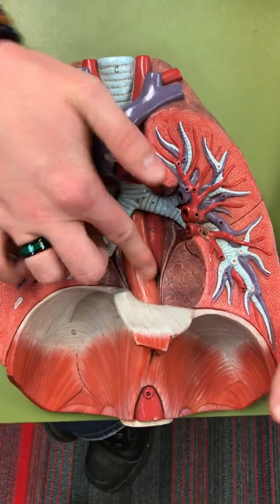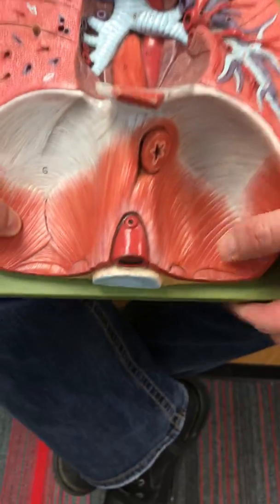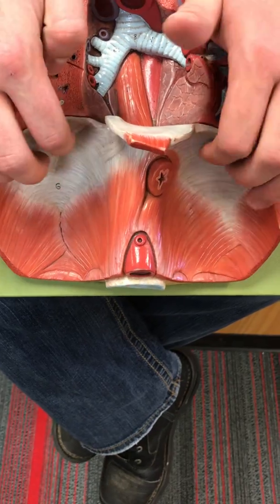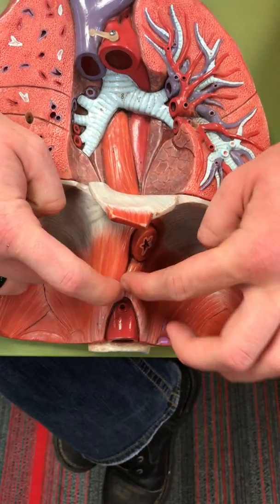Down here we have the esophagus, and then all this in here is the diaphragm. Down here you have the muscle of the diaphragm, and this white connective tissue up here is the central tendon of the diaphragm. This is a hiatus.